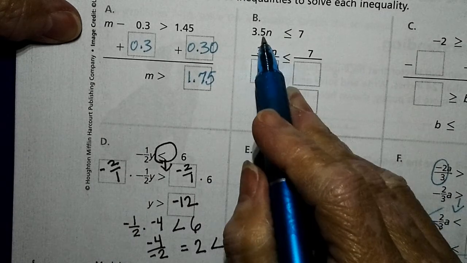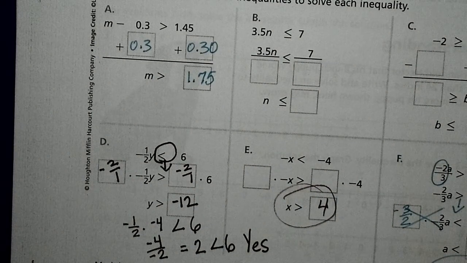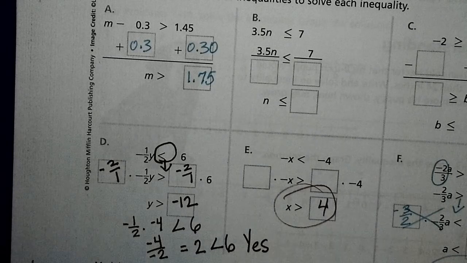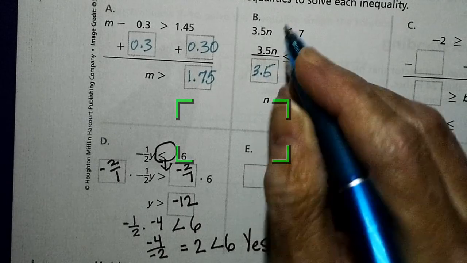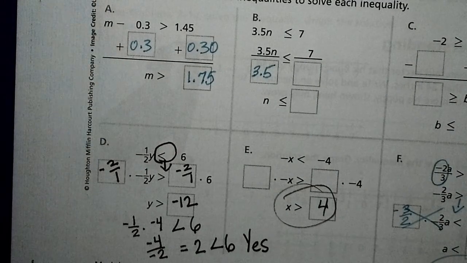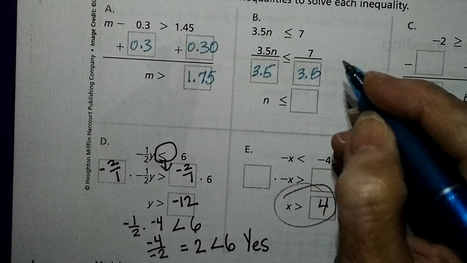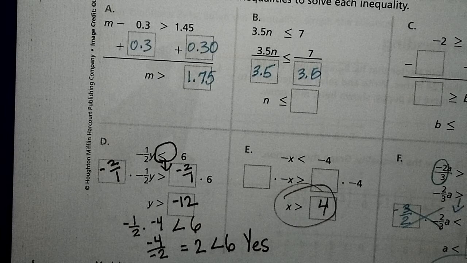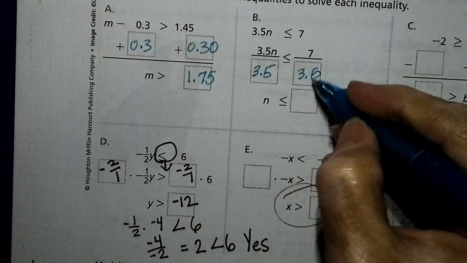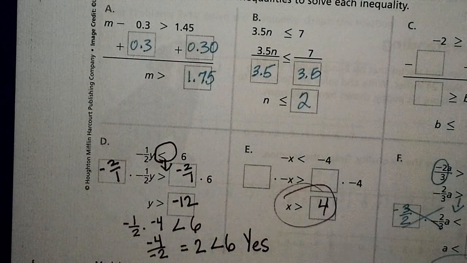All right, so this one is 3.5 times n. So we're going to do the opposite, which is to divide. So we're going to divide by 3.5 each side. So then that would give me 2.